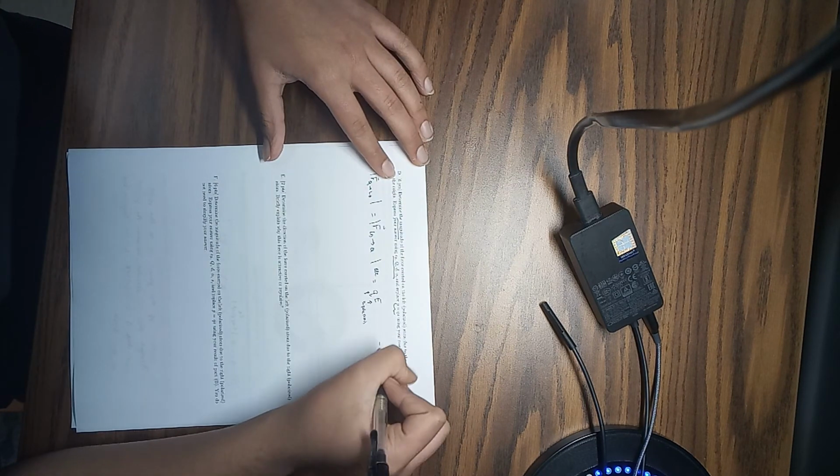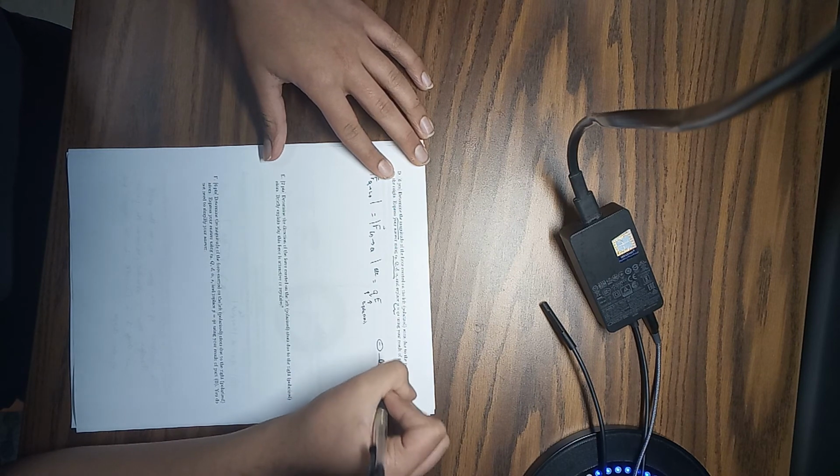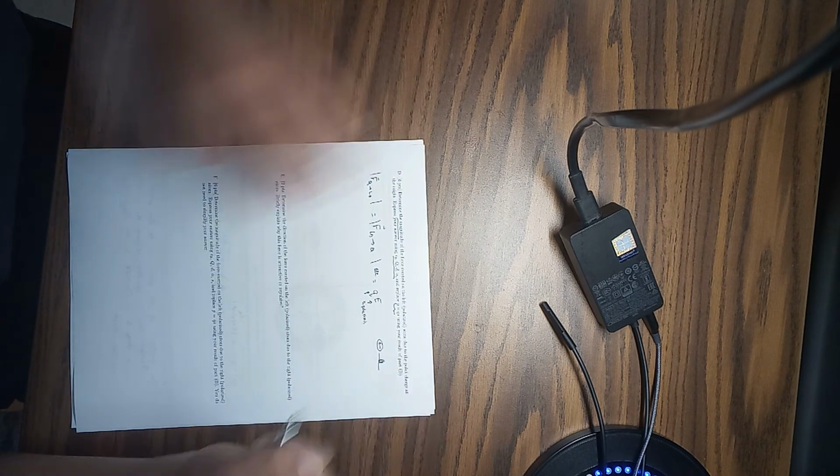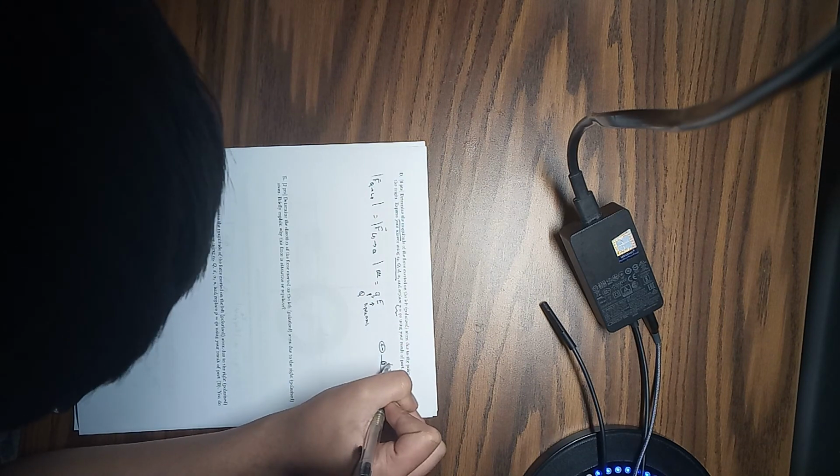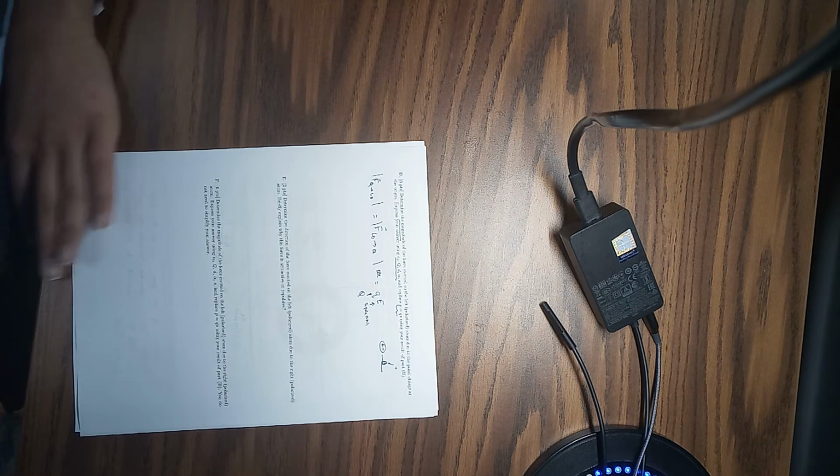They're drawn out like this, the dipole here, the point charge here. And this is the Q from the point charge, which is positive.